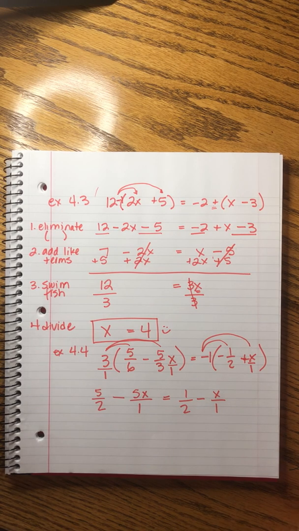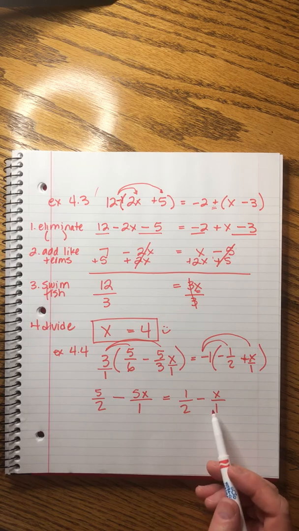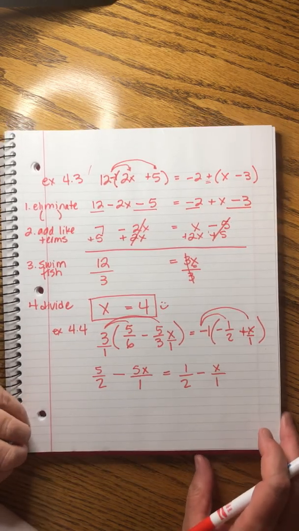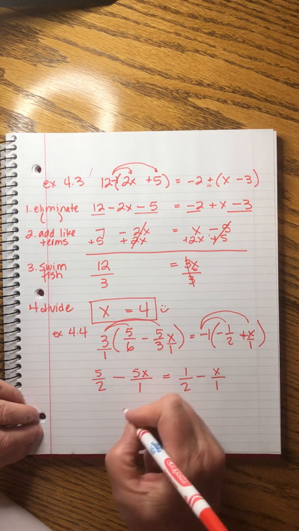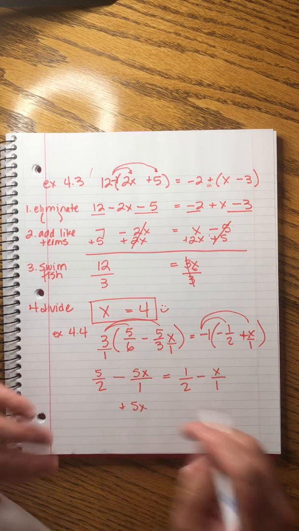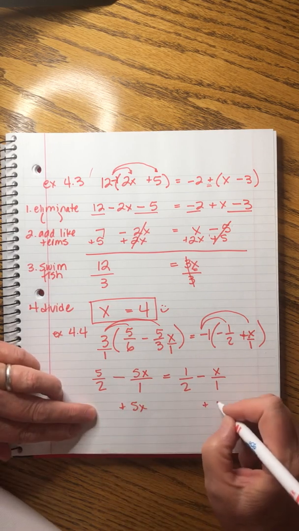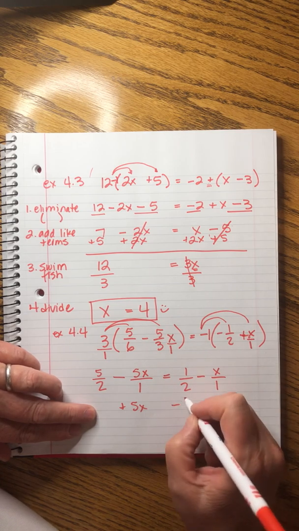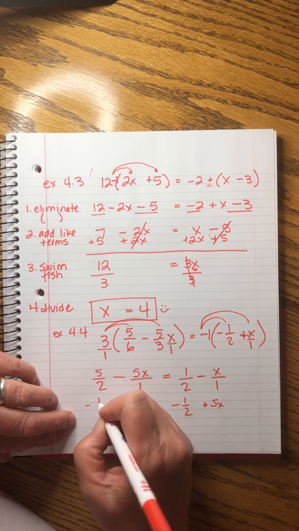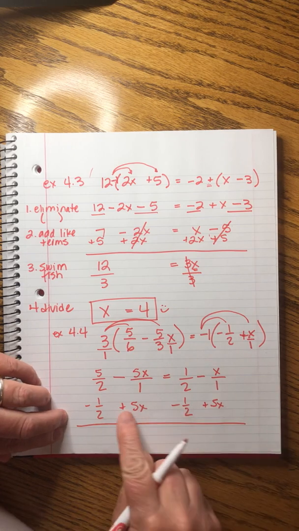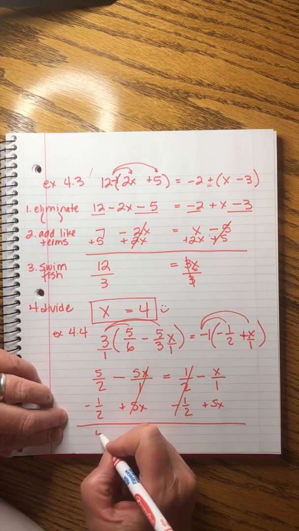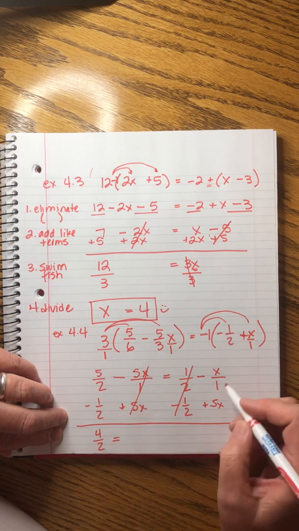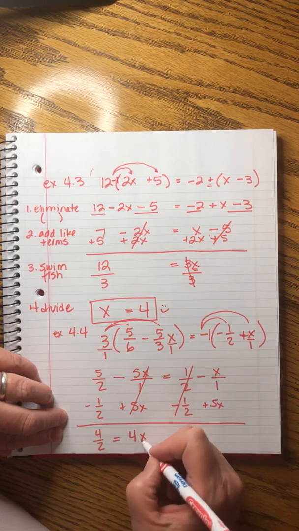Make sense? Okay, I may or may not want those ones like that. For now, I'm just going to leave them. And let's see what happens from here. I would like to add, I want to swim these fish, right? So I'm going to add the 5x's to go that way, and I'm going to subtract the 1/2 going this way. Make sense? Those cancel, and I get 4/2 equals 4x.